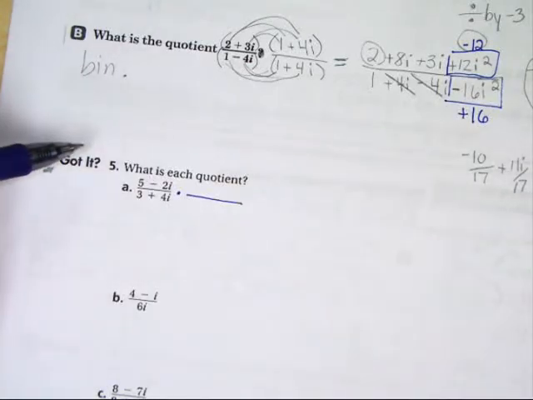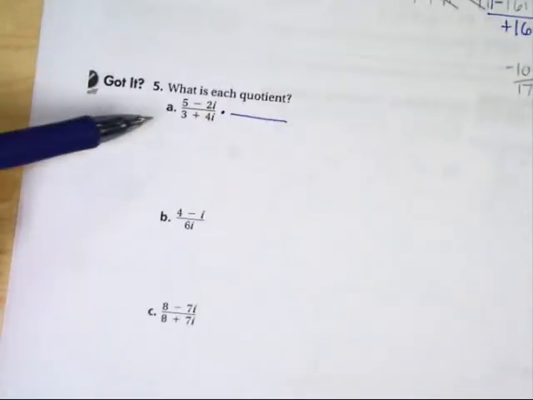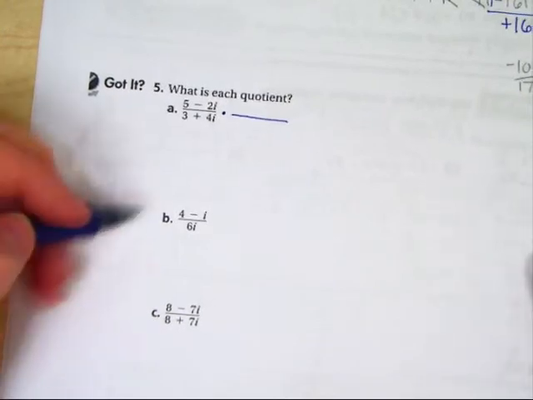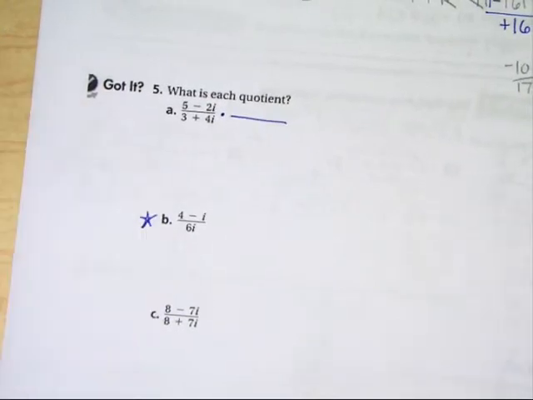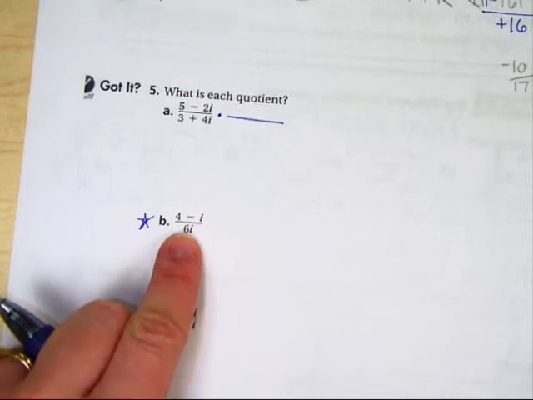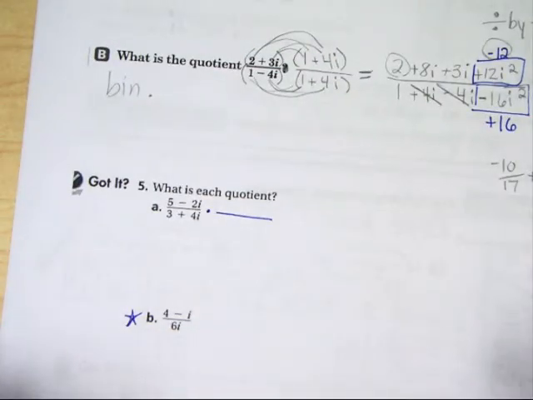In the got it section of number 5, again we have to get rid of the i's. I'm hoping you notice that part B will be the easiest one because it has a monomial on the bottom. Let's work with A first.